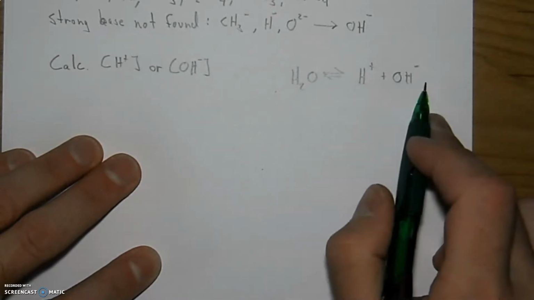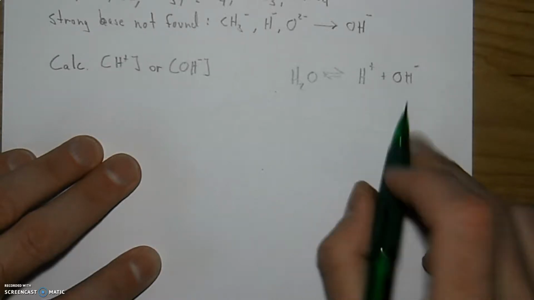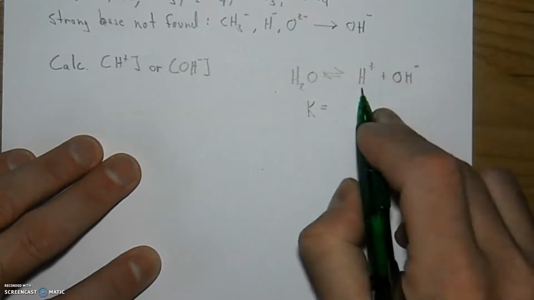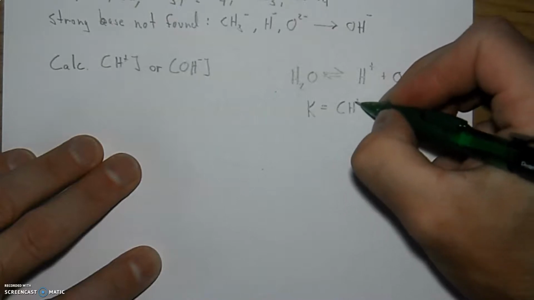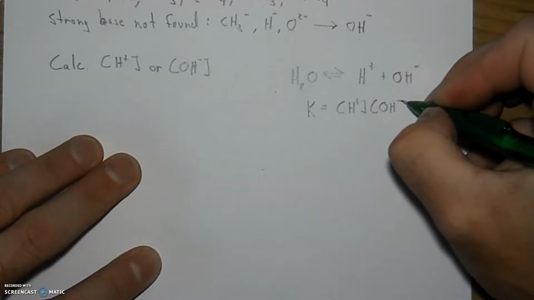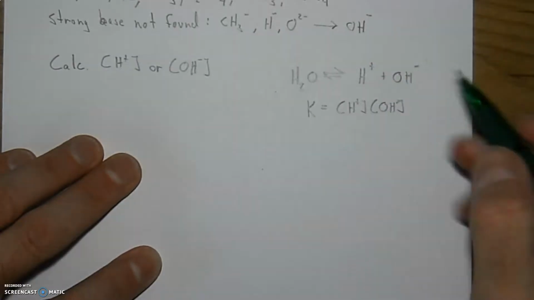Putting this together, if we look at what we did in the previous chapter as far as making an equilibrium expression, we would say K is equal to products over reactants. So I would say H plus concentration times OH minus concentration, and I'm not going to write H2O because it is a pure substance.